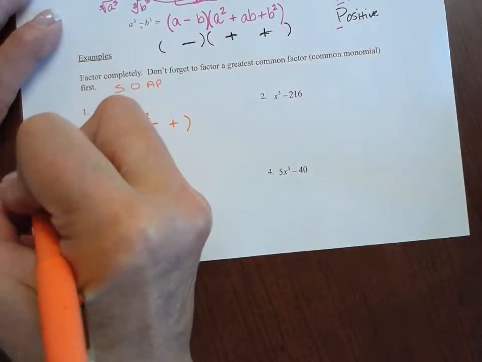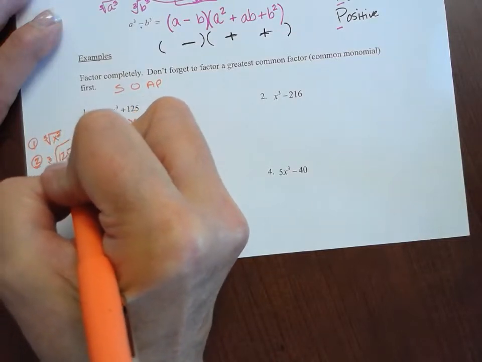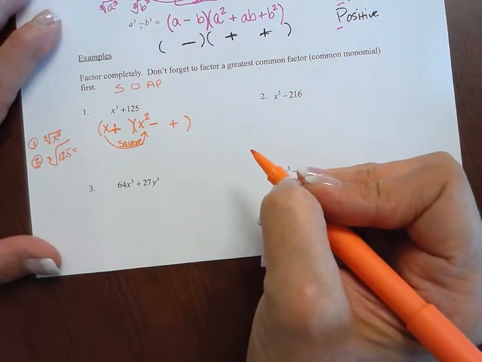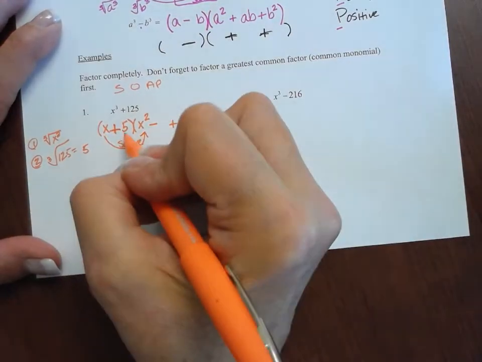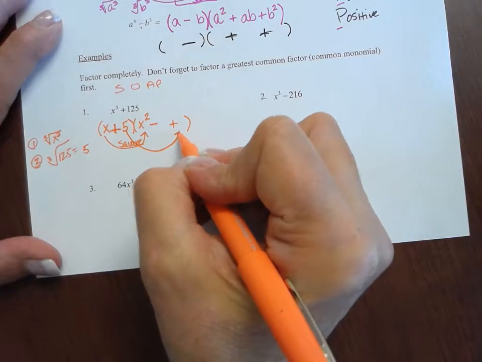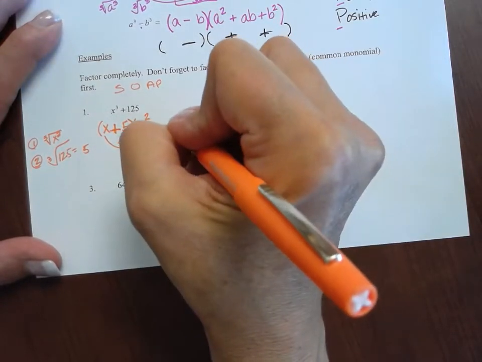First step. Second step, cube root of 125 is going to be 5. Square it and get 25.